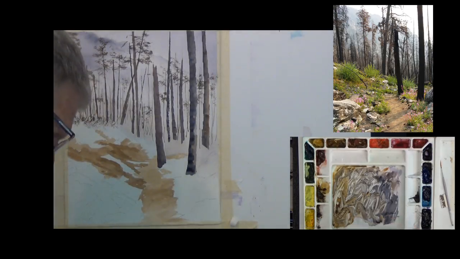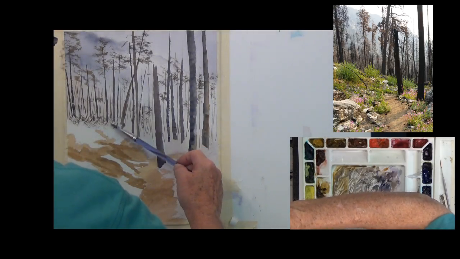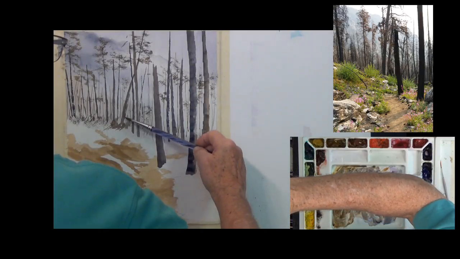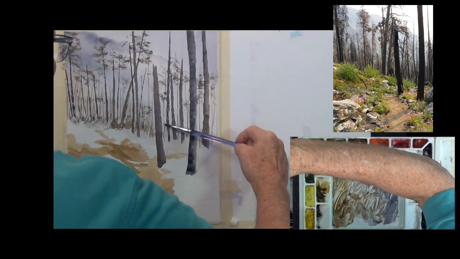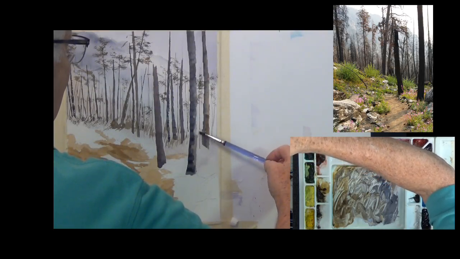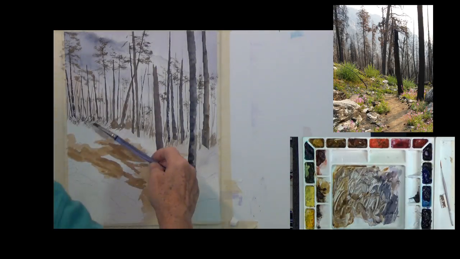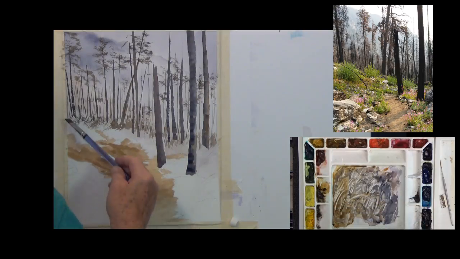Let's see here, need a little more water, I think. Pull into the grasses down below. Still quite a bit of dry brush, but I'm getting a little more water in some of it here.